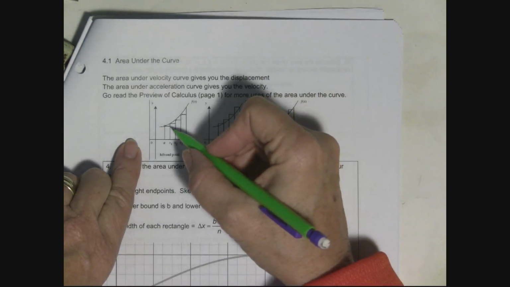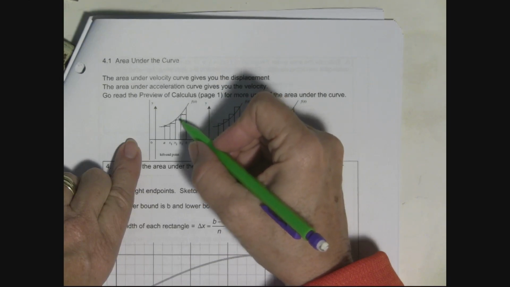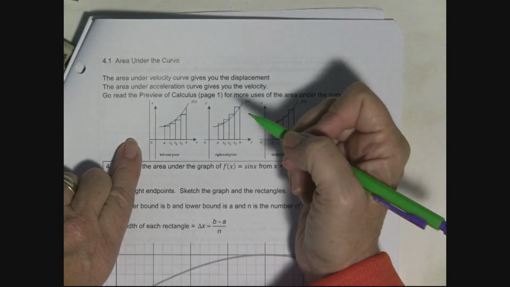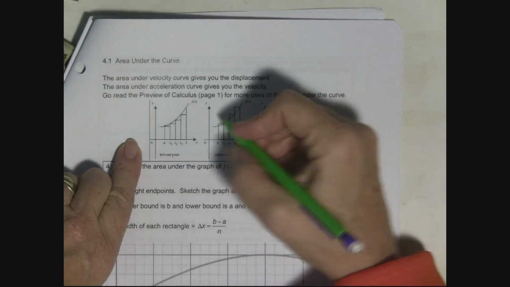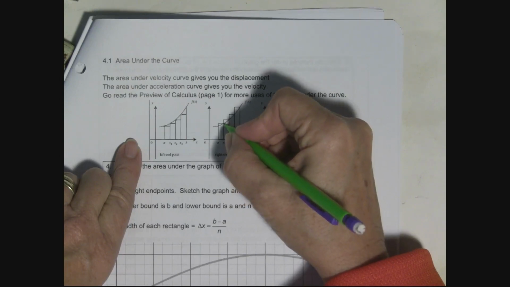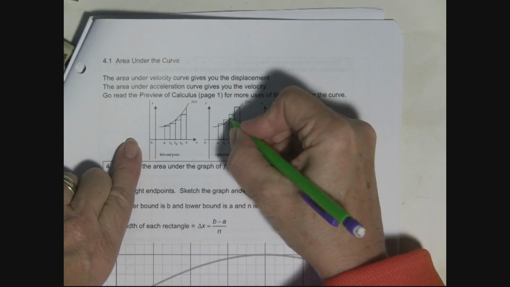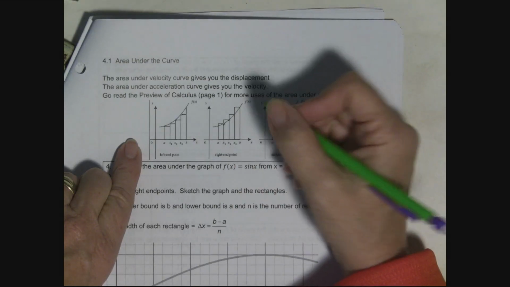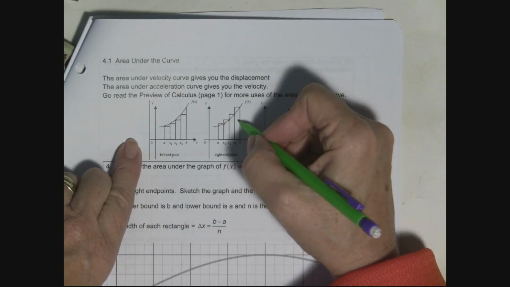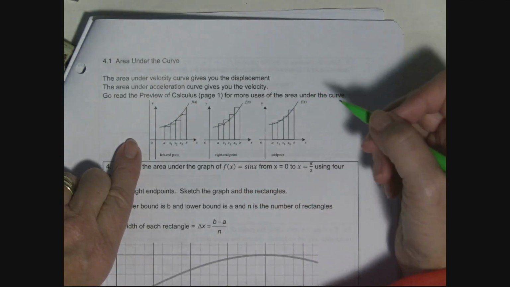You can see that it does estimate the area under the curve, but a little bit is left out. If you use the right endpoint, the right corner of the rectangle is hitting the curve. You can see that it gets the entire amount, and it's a little bit too big.